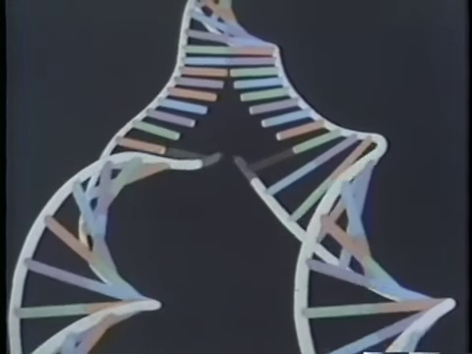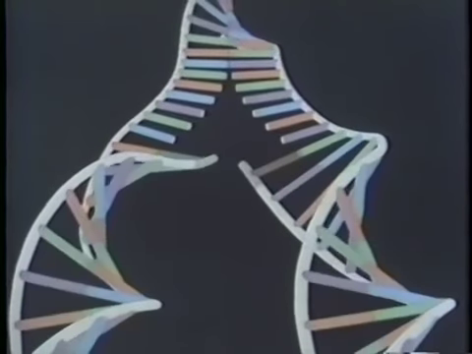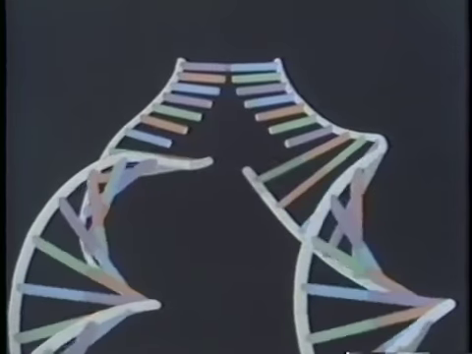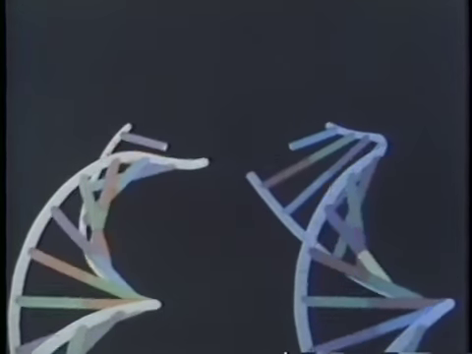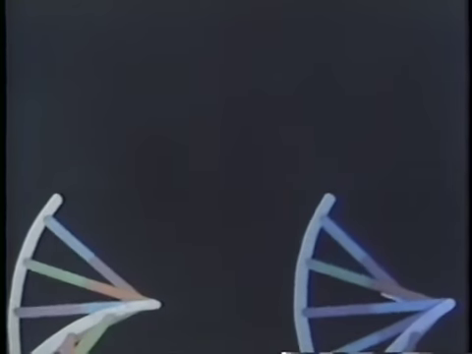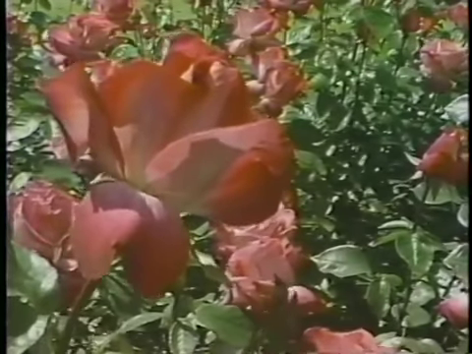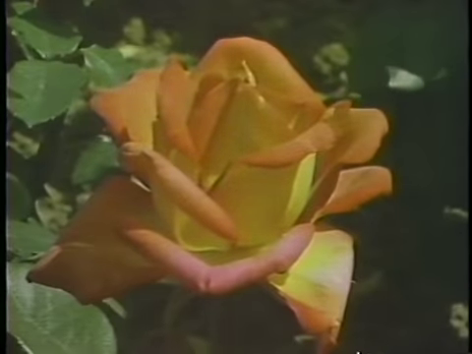From time to time, a mistake is made in the copying of DNA. This results in a new piece of code. It's called a mutation and produces a new variation. Mutations can also be caused by certain chemicals and by radiation, such as X-rays. These rose varieties have been produced by subjecting the rose seeds to X-rays, so changing the code for petal colour.